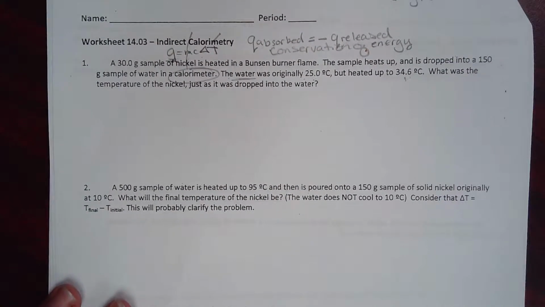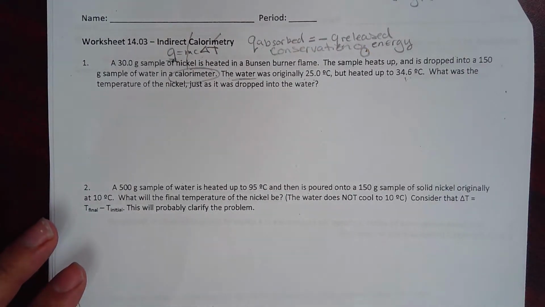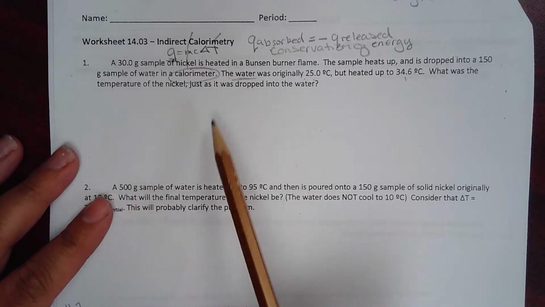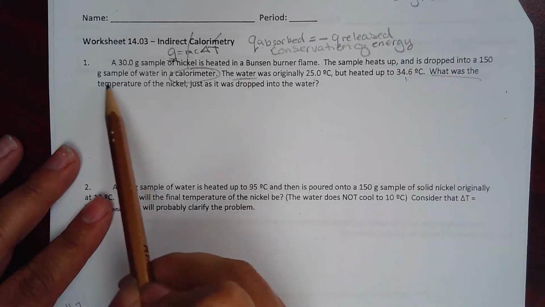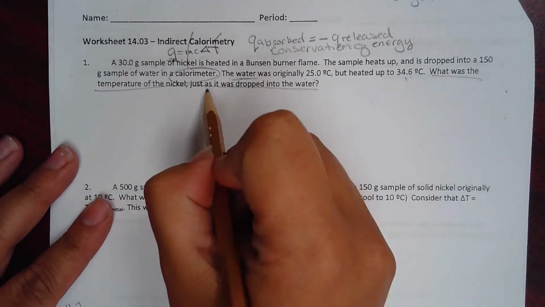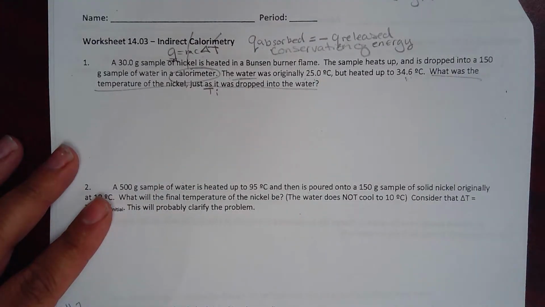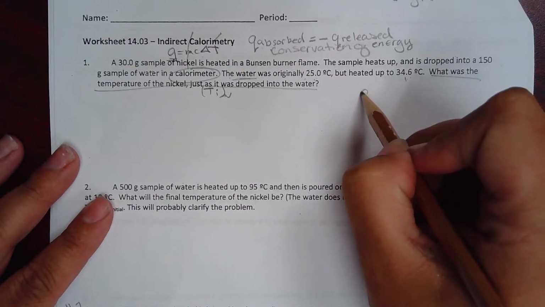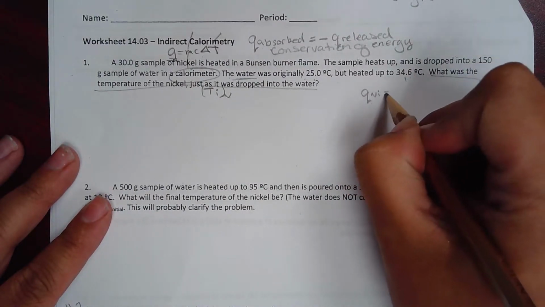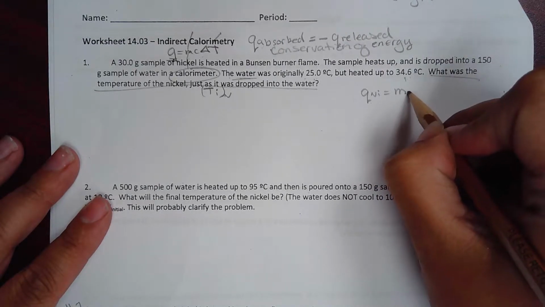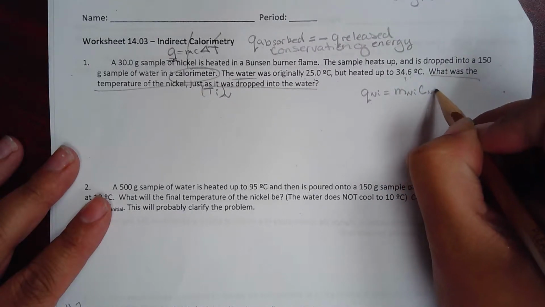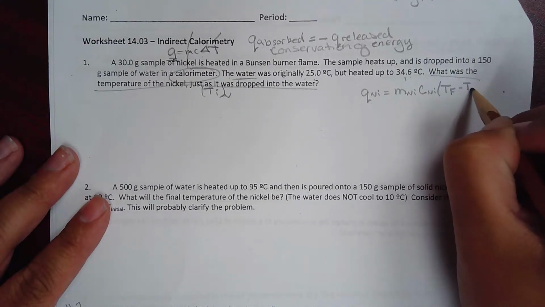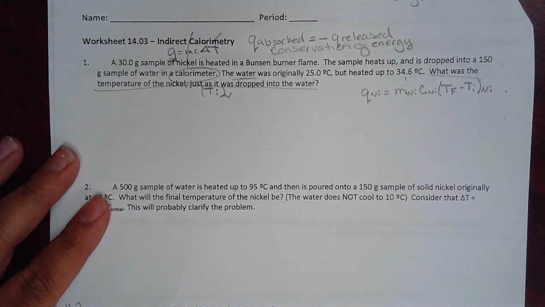So when we're measuring our calorimetry problem, we have to figure out what we're trying to find, or what our unknown is. What is the temperature of the nickel before it's dropped into the water? That means we're trying to find the initial temperature of the nickel. So we need to use Q of the nickel equals the mass of the nickel, times the specific heat of nickel, times the change in temperature, which is T final minus T initial of the nickel.